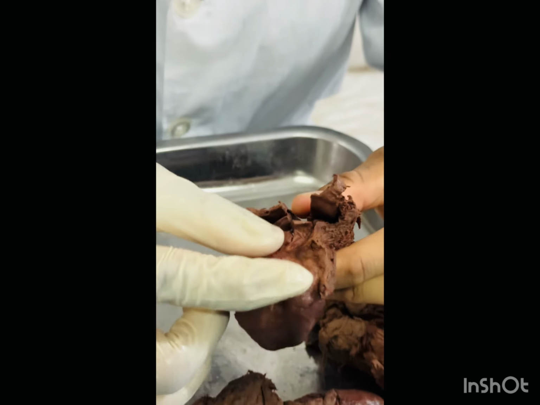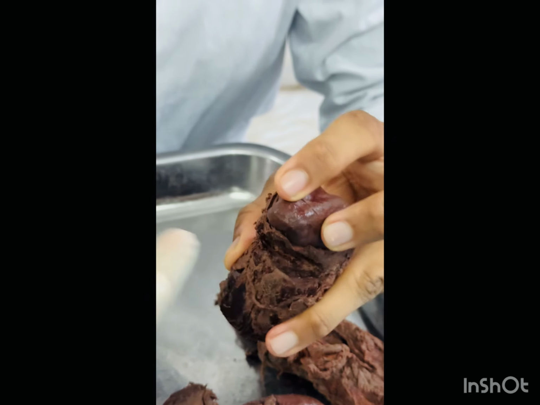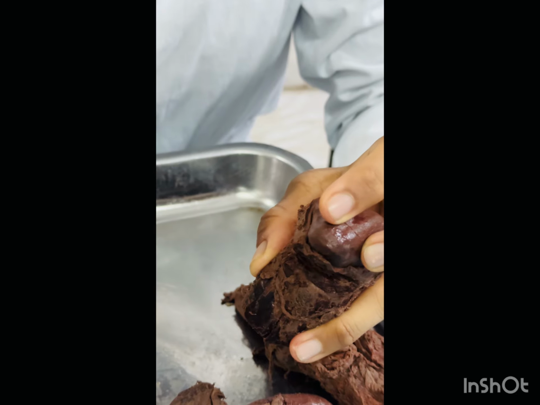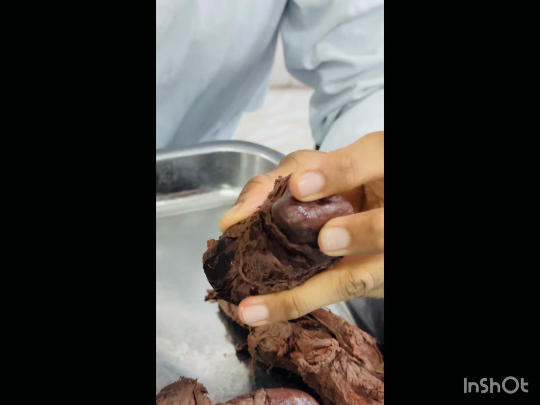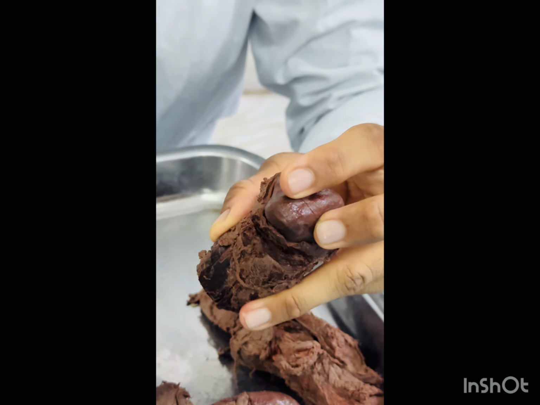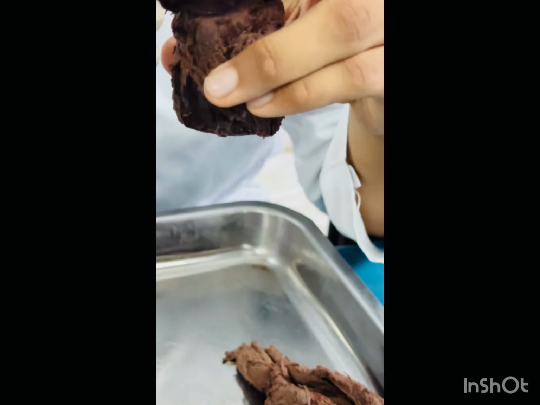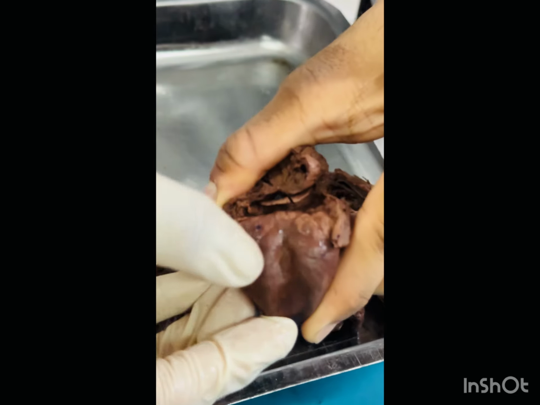This is the base, and below here, from the genial tubercle of the mandible to the hyoid bone, there will be the geniohyoid muscle, and above that will be the genioglossus muscle. Now the lower border of the genioglossus muscle will form the root, which we will see later in the model. So now what I want to focus on is that here is a V-shaped sulcus.